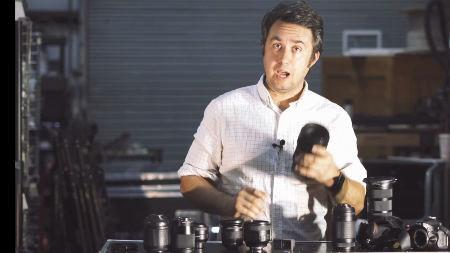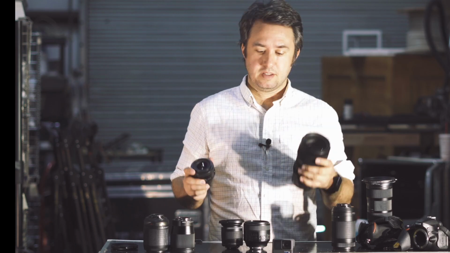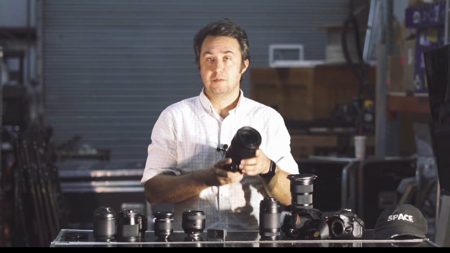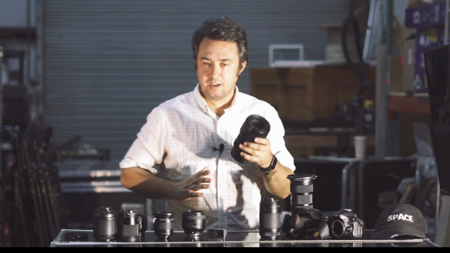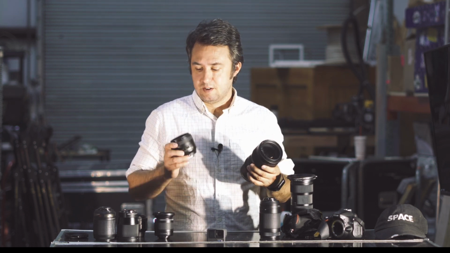There's also two types of lenses altogether, a prime lens and a zoom lens. This is an 85mm lens. This is also an 85mm lens. It's just also a 50mm lens and a 70mm lens and a 100mm lens all built into one. Obvious pros and cons: this is super heavy, where this is really light.